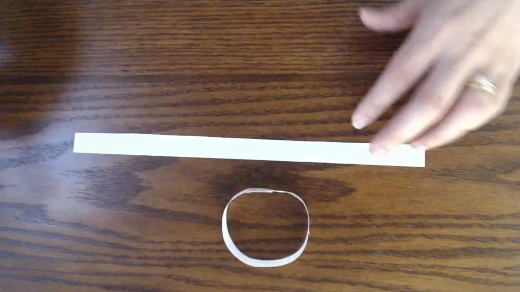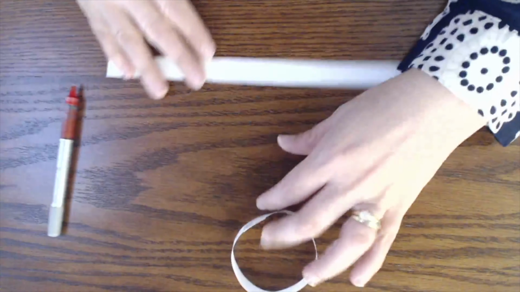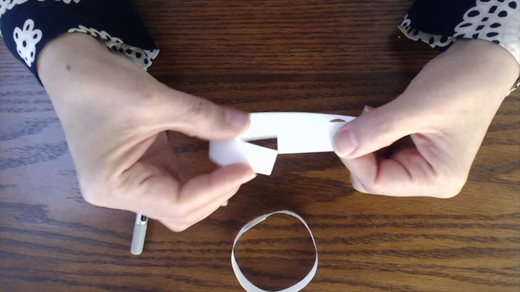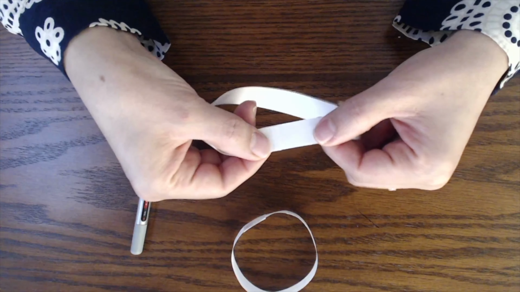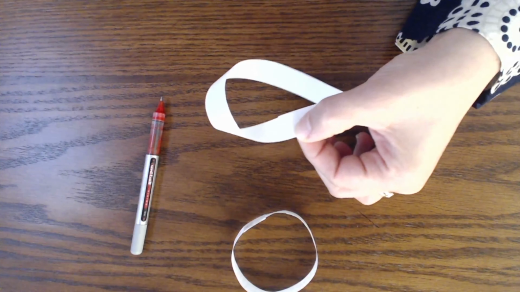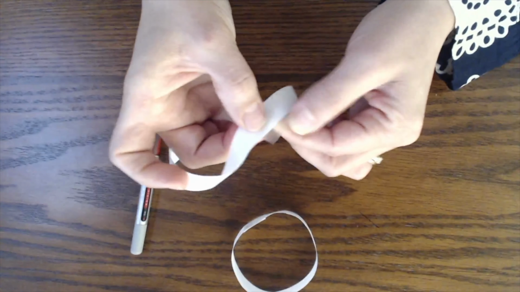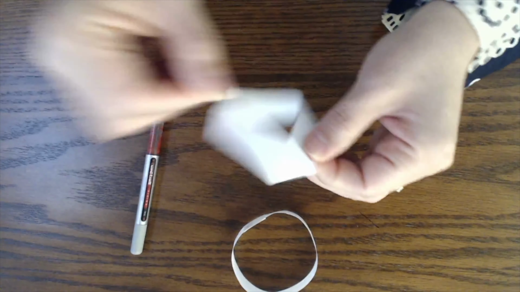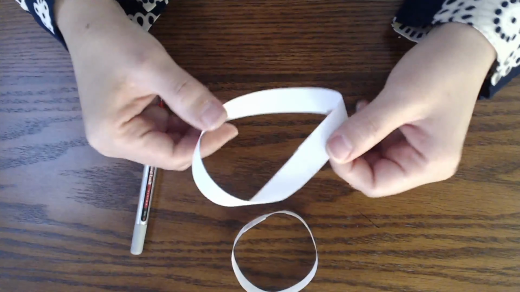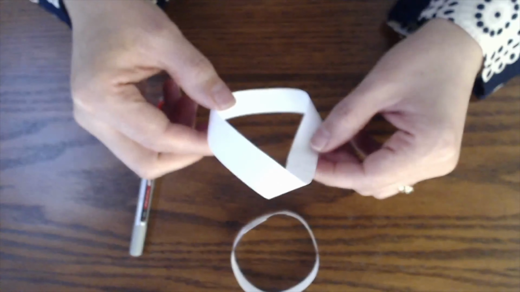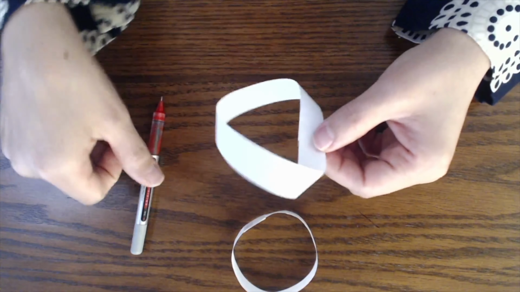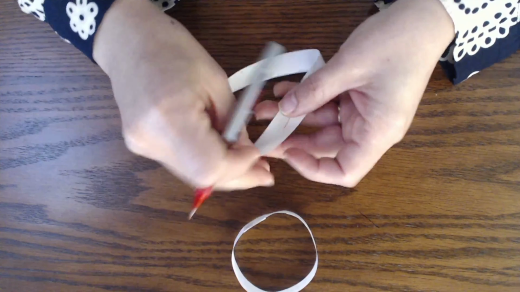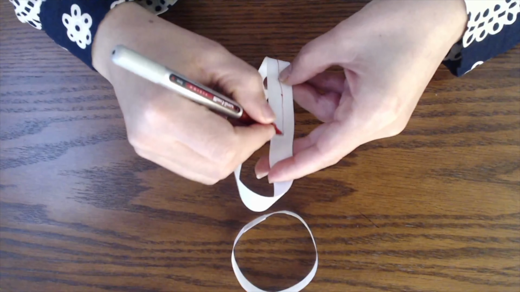But let's look at the Mobius strip. For the Mobius strip, I don't connect it like that. I'm going to make a twist and connect it like this. This is a Mobius strip. It's non-orientable because it just has one side. Okay, I'm going to show it to you. I'm going to start at this point and draw my line. It's going to take a while.